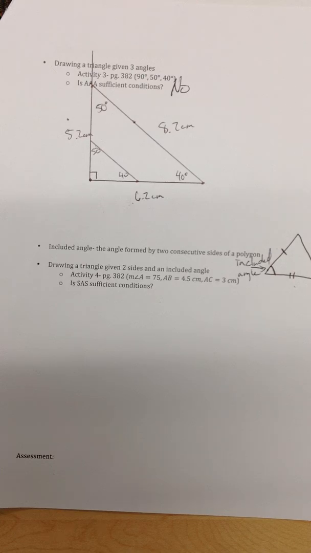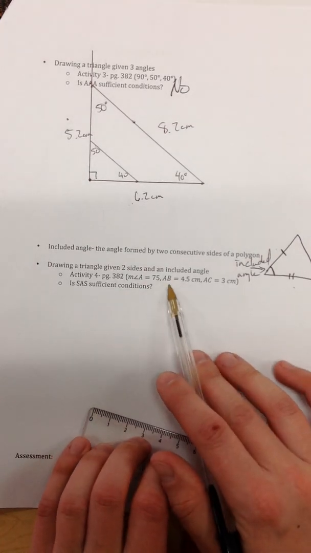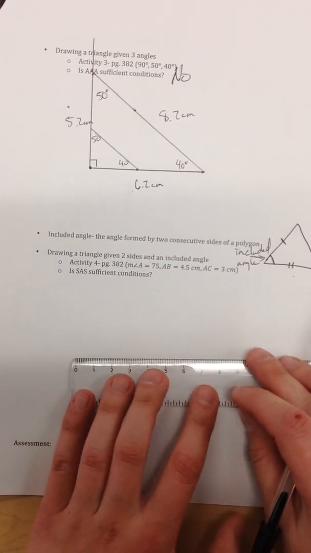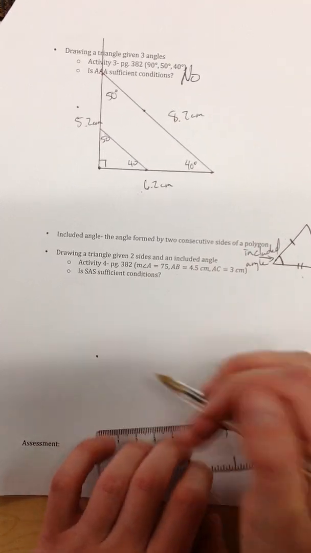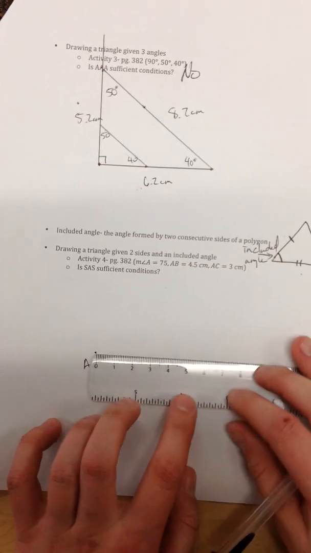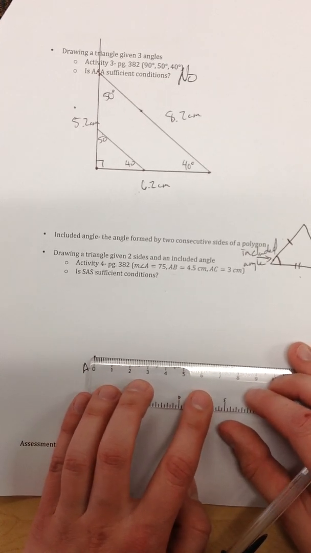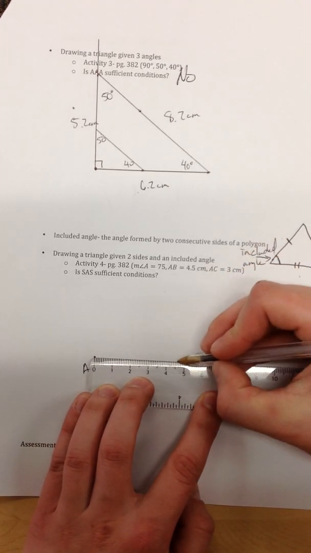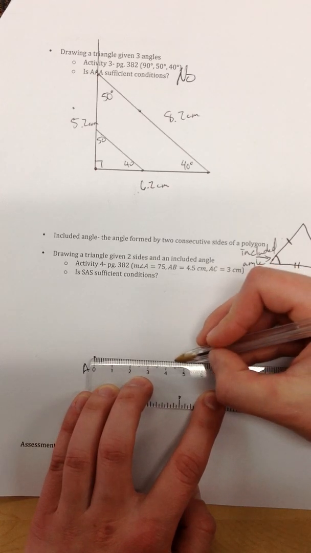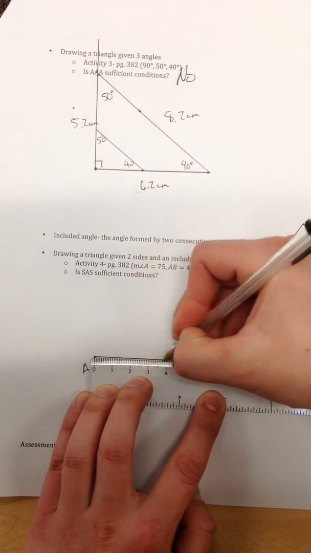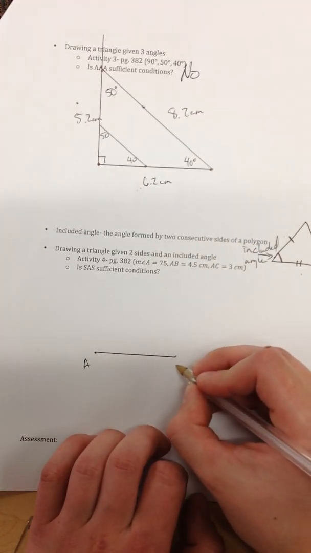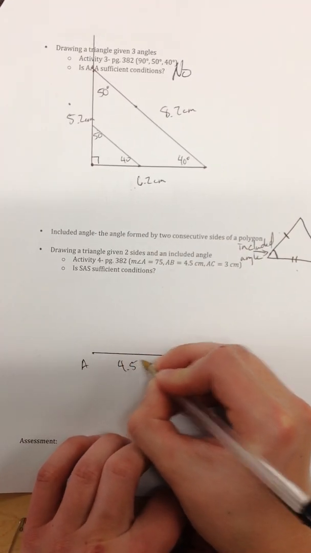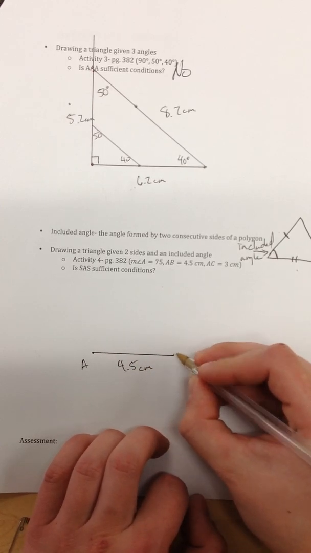Okay, so what I'm going to do is start with one of my sides so I have something to build off of. Say I just start with this side AB and make it 4.5 centimeters. So I'm just going to make a point A there and measure 4.5 centimeters from that point. That'd be about right there. And I'm going to shoot a line there. So that would be 4.5 centimeters. Write that in. And this other point here would be B.